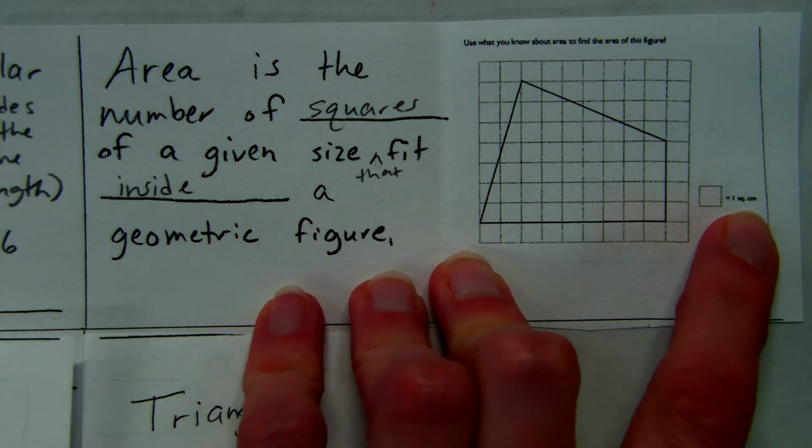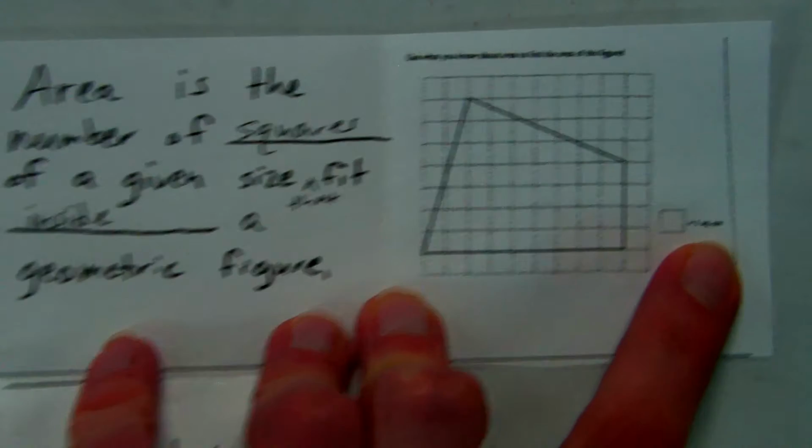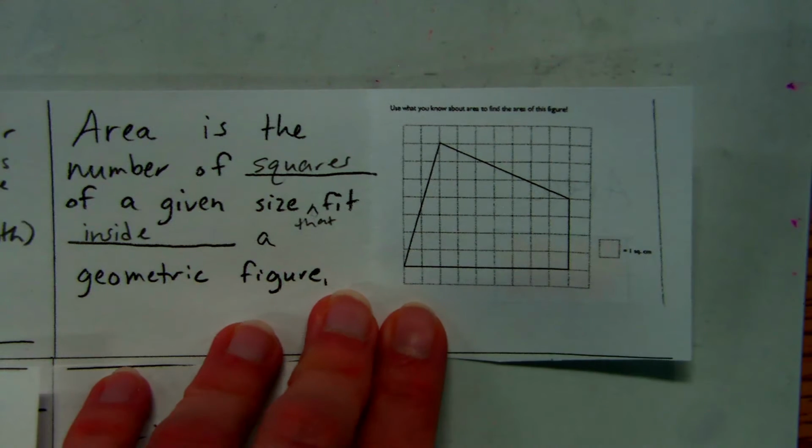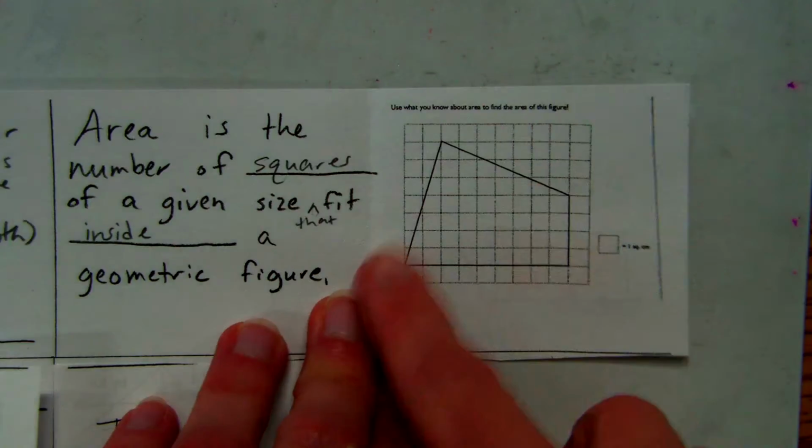Now, really tiny over here, if you really zoom in, you will see there's a little key that says that each square is 1 square centimeter. That lets us know this grid is broken up in centimeters. Let me zoom back out. That was a little too much. Okay, so this is a strange figure.